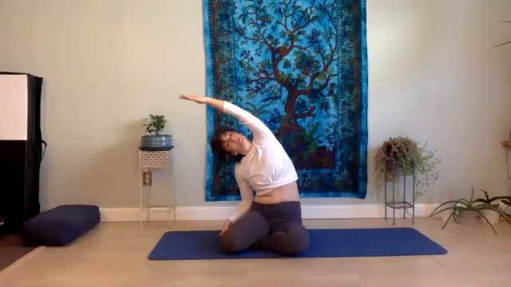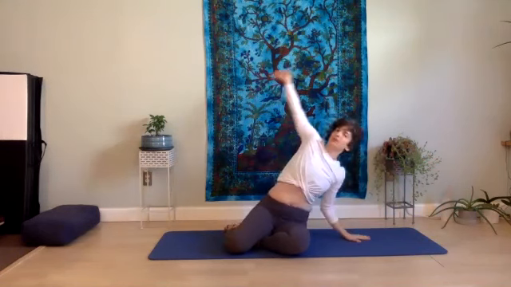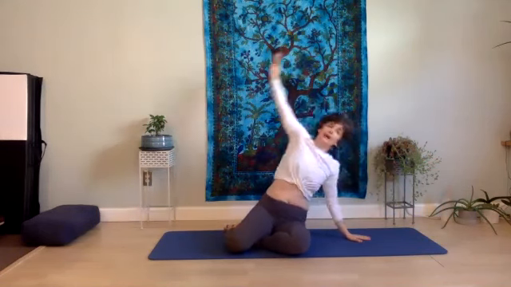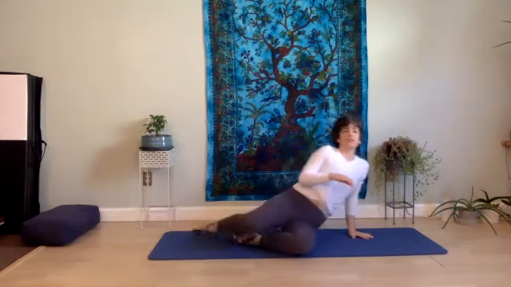Shoulders just hanging off the arms. And last one, stretch. And up. Great. Reach those legs in front of you. Lean back to shake out your legs.